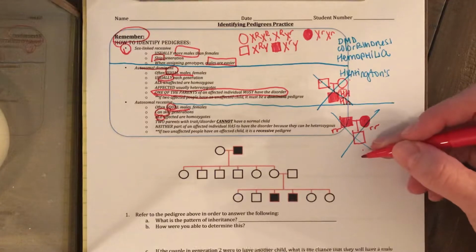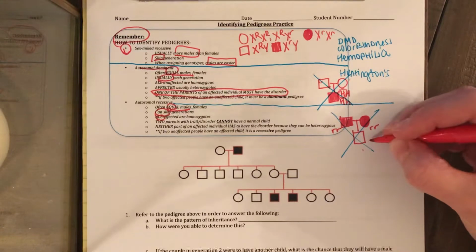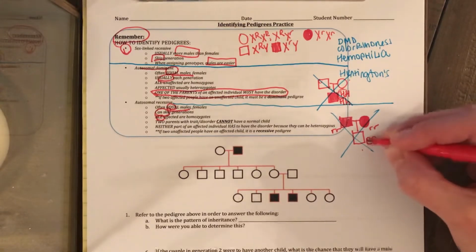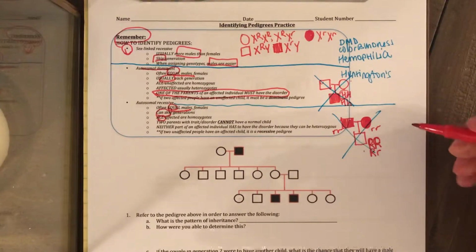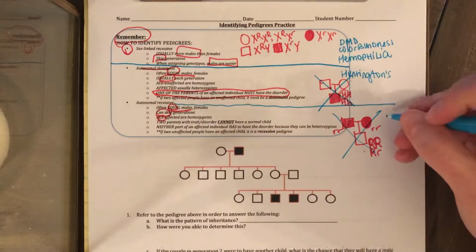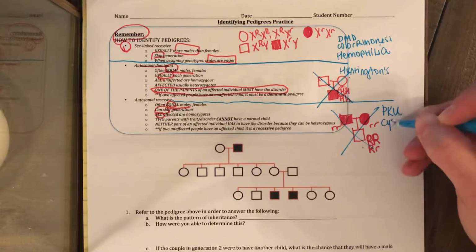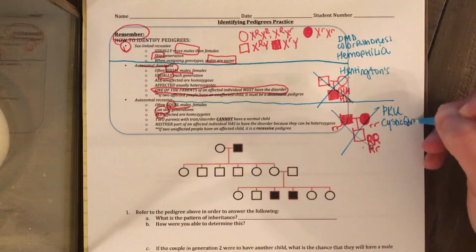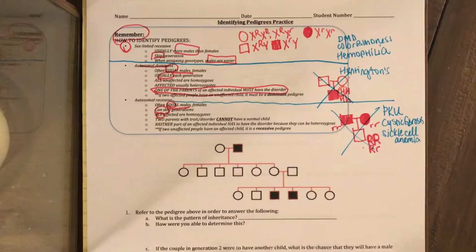They don't have a dominant allele. But in this case, the son who's normal could either be homozygous dominant, capital R, or heterozygous. But that's impossible here. So 3 genetic disorders that we discuss with autosomal recessive include PKU, cystic fibrosis, and sickle cell anemia. So that's what we discussed with that.